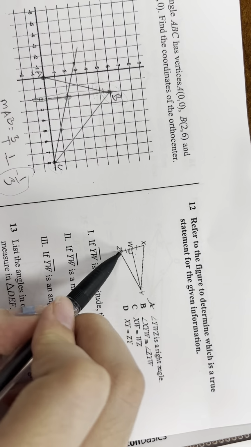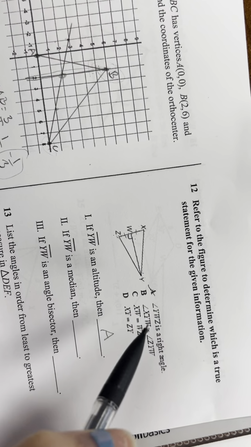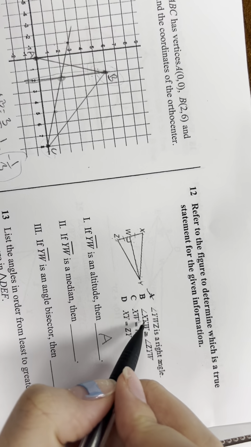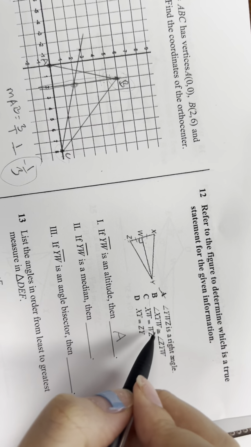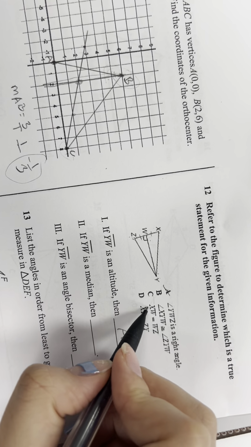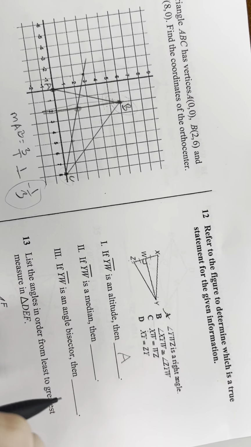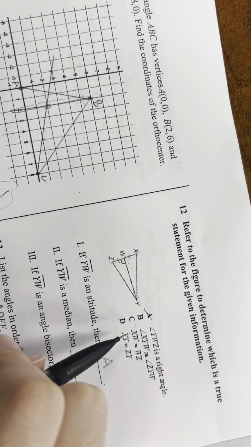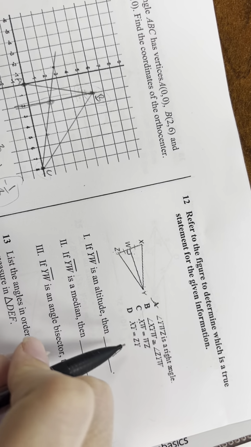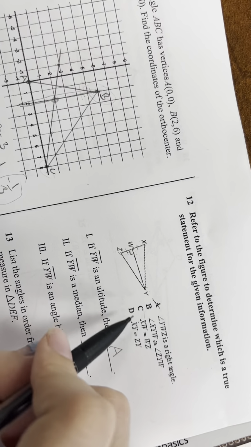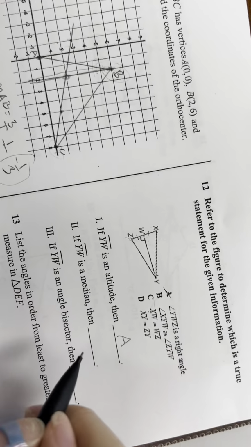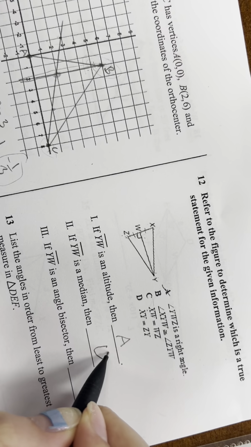Okay, so you know these two are congruent. Then look at the answer. So we talk about B. That's not right. XZ congruent to YZ. That's true. YX is congruent to ZY. That's not true because how do you know that? So the answer will be C.